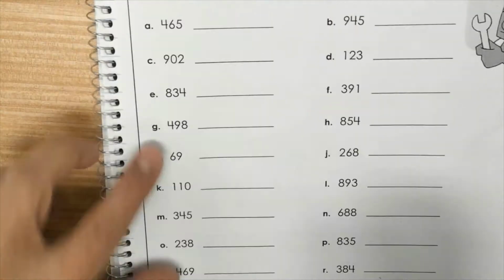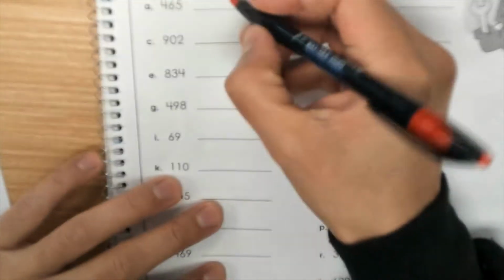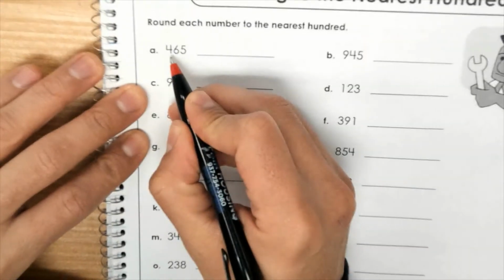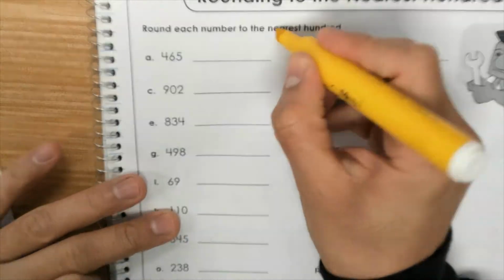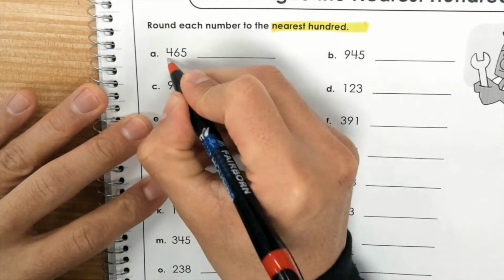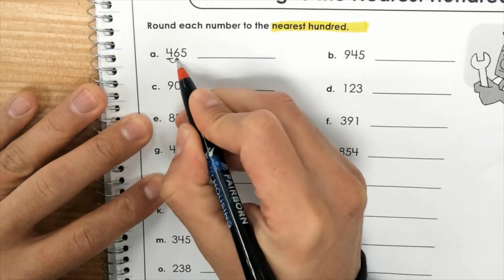So let me show you the example. Okay, so 465. Okay, so I take 465. Ones, tens, hundreds. I'm rounding to the nearest hundred. Highlight that again. Nearest hundred. Okay, 110, 100. I look at the tens place. Well, it's a 6.